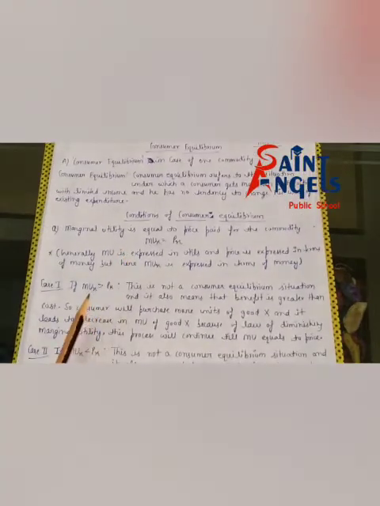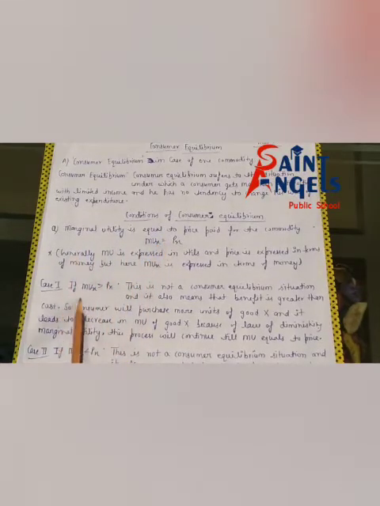Next, case 1. This is the first exception case of this condition. You know that consumer equilibrium means marginal utility is equal to price paid for the commodity. But suppose marginal utility is greater than price paid for the commodity, what does it mean? It means that this is not a consumer equilibrium situation.